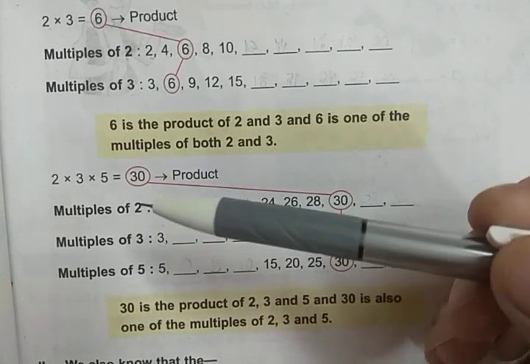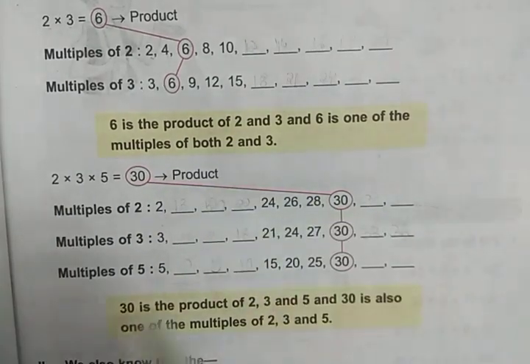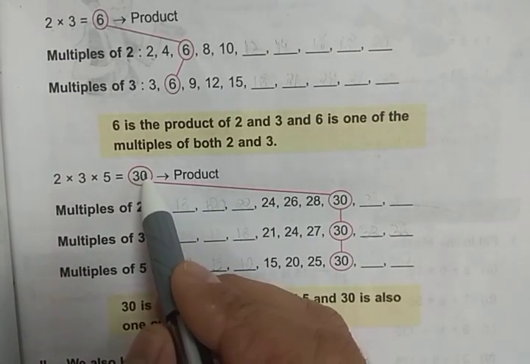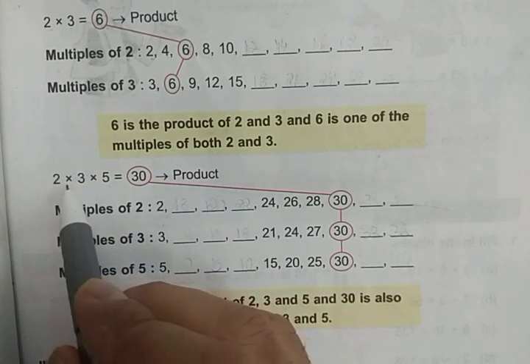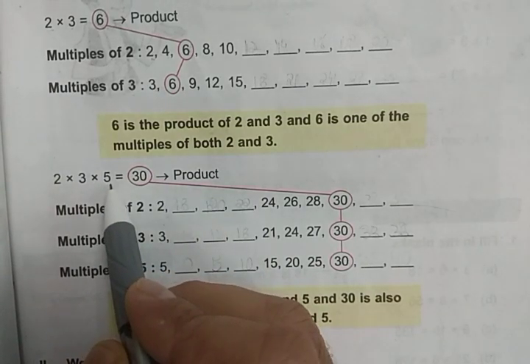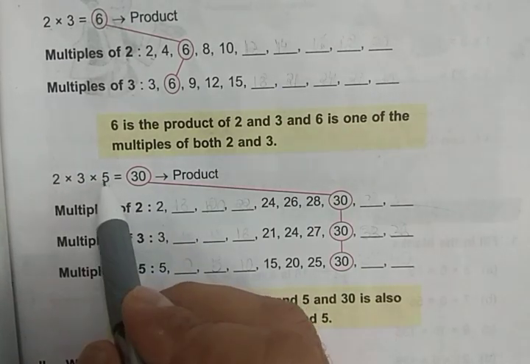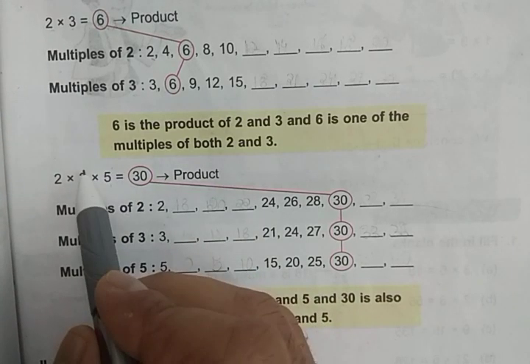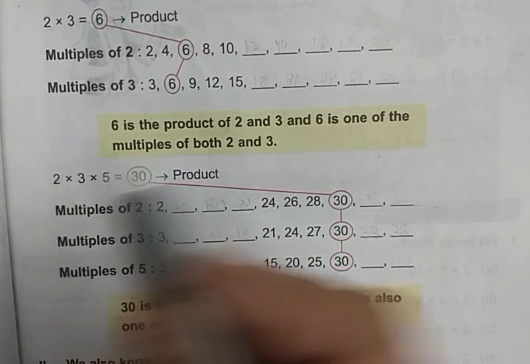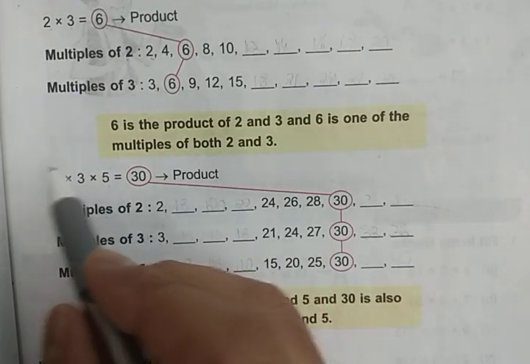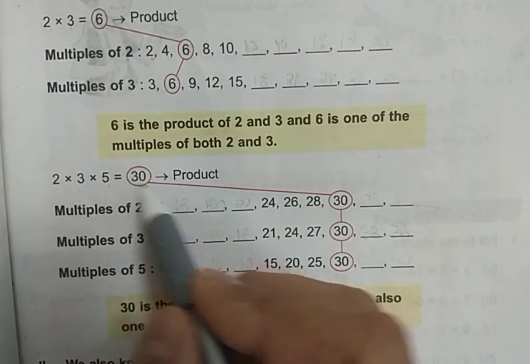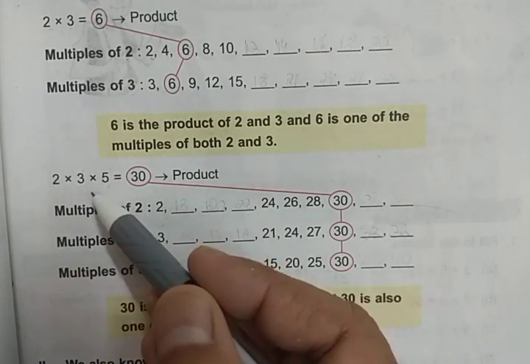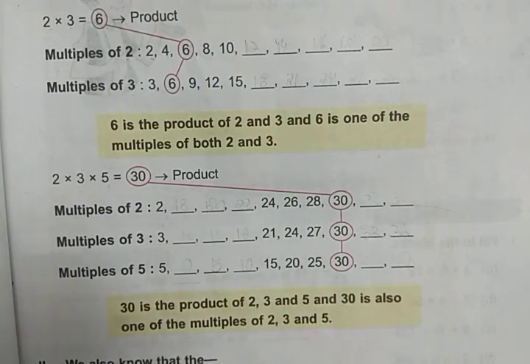So we conclude that whenever we multiply numbers, the product will be a multiple of all the numbers which we have multiplied. Here we have multiplied 2, 3 and 5 and we get the answer 30. 30 is a multiple of 5, 3 as well as 2. That means all the numbers which we have multiplied, the answer, that is the product, will be a multiple of all the numbers which we have multiplied.